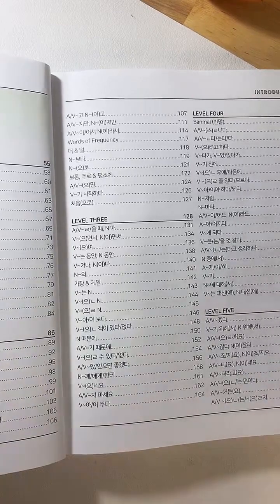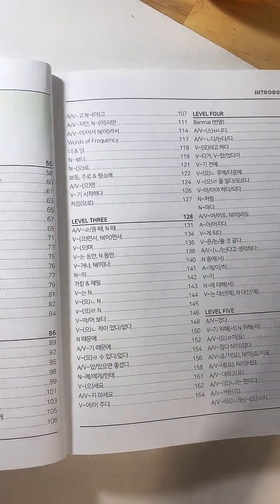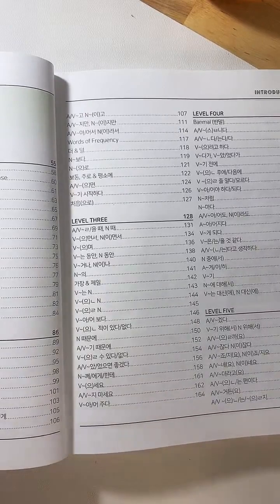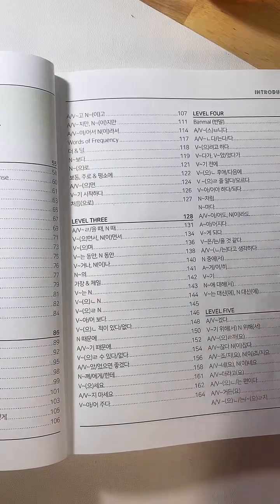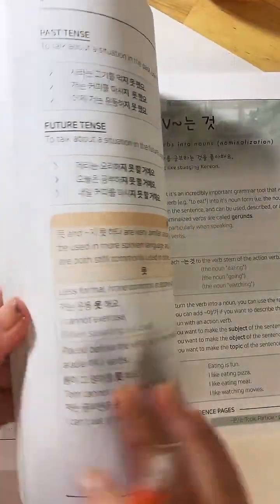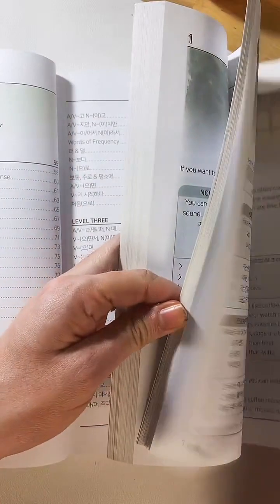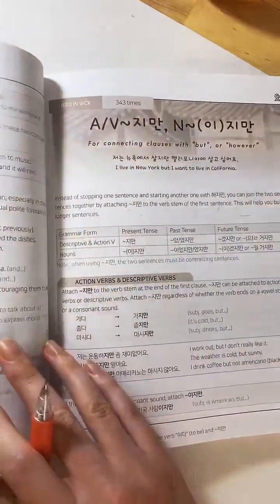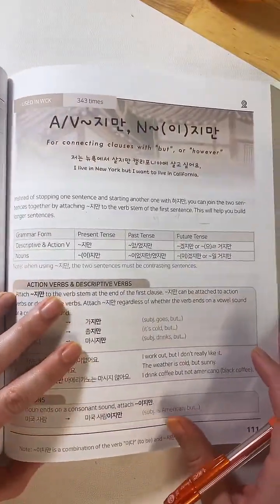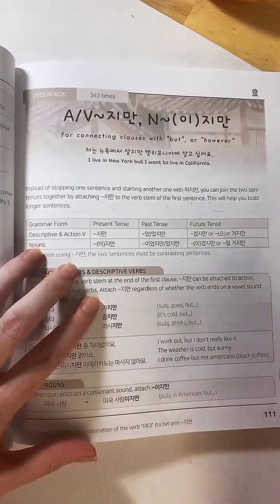I'll be asking for suggestions and participation as well, but you don't have to if you don't want to. Feel free to just listen. But if you'd like to practice, feel free to chip in and jump in. Okay, so we're on jiman, which is page 111.